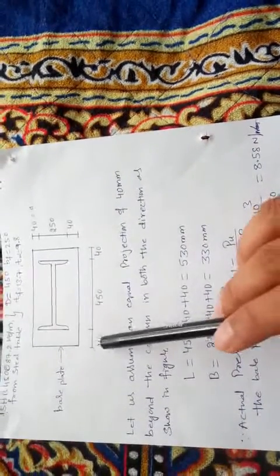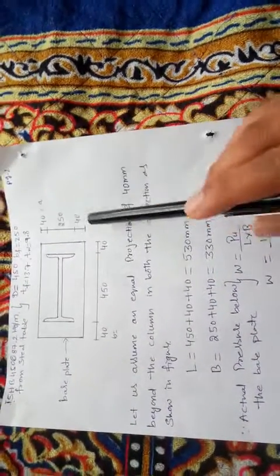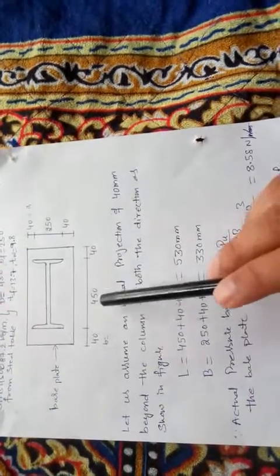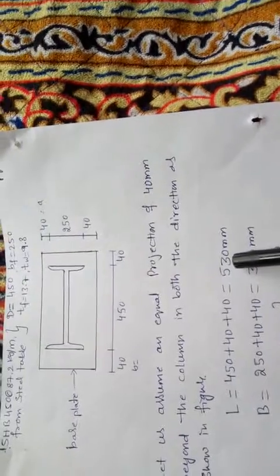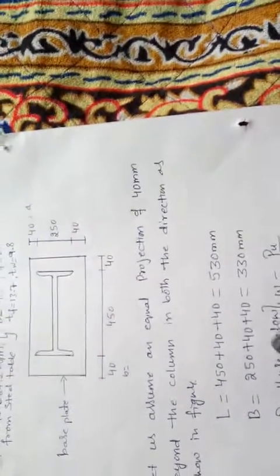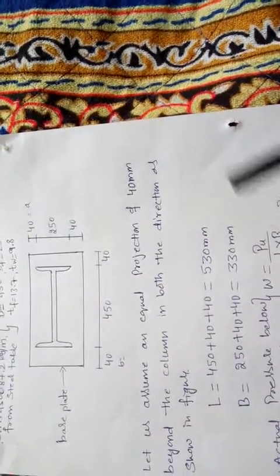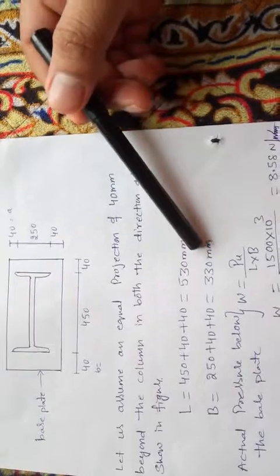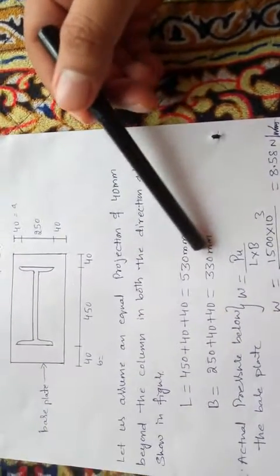Okay, so now you can calculate the total length and breadth. This will be the length and this will be the breadth. The length is 450 plus 40 plus 40, which is 530 mm. The breadth is 250 plus the extra projection 40 plus 40, that is 330 mm. So 530 by 330 mm is the actual area.